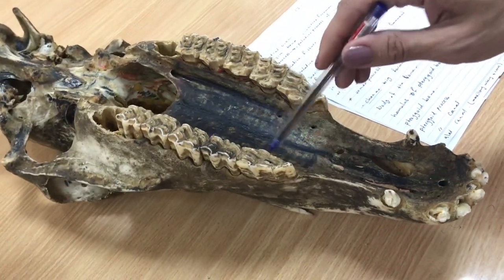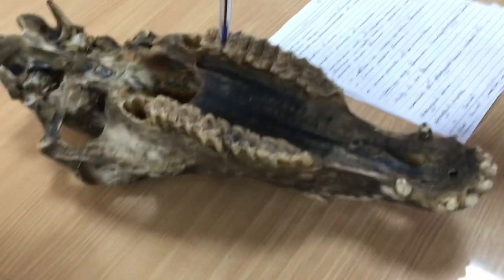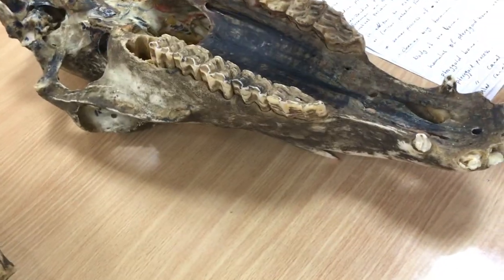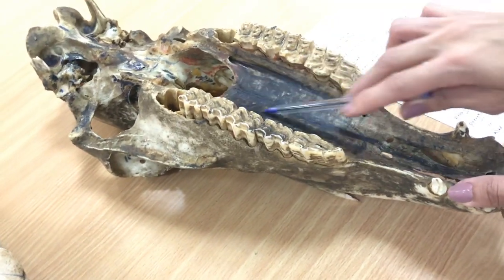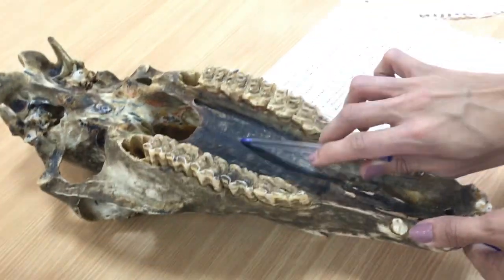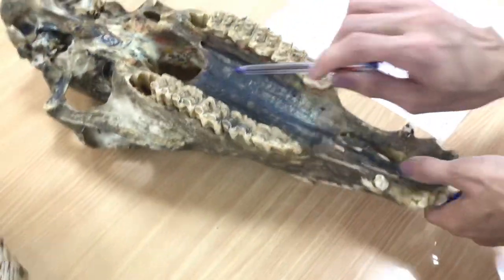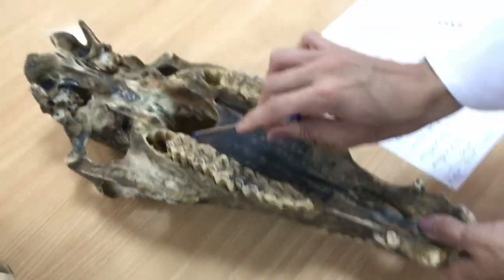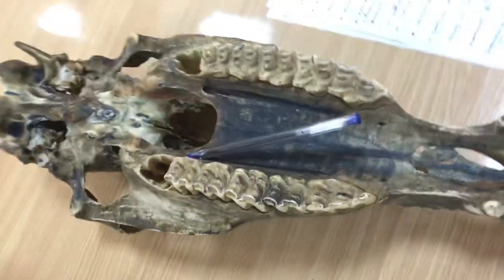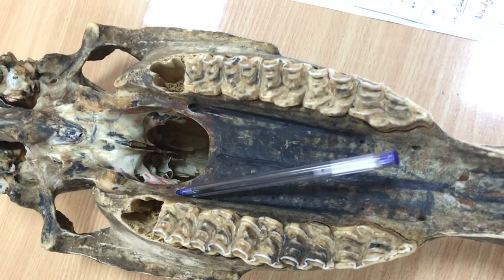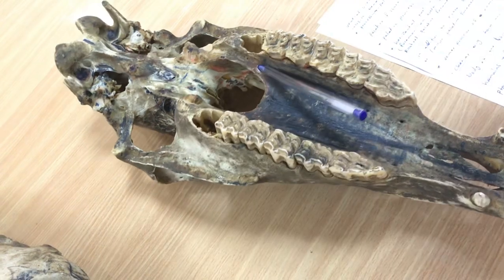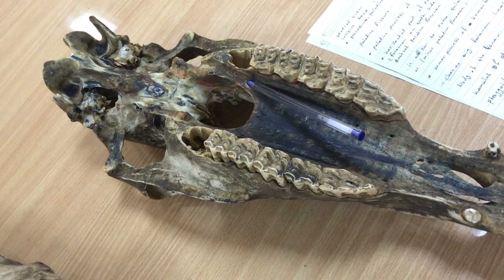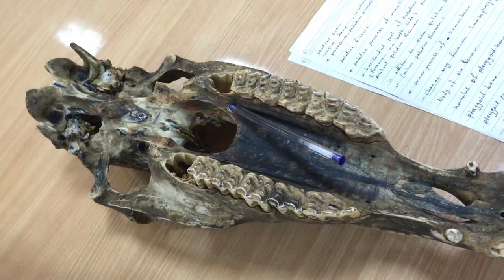And this, okay, horizontal plate of the palatine bone, and here the rostral palatine foramen, or the palatine canal.